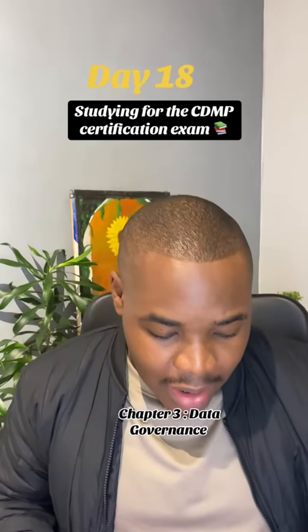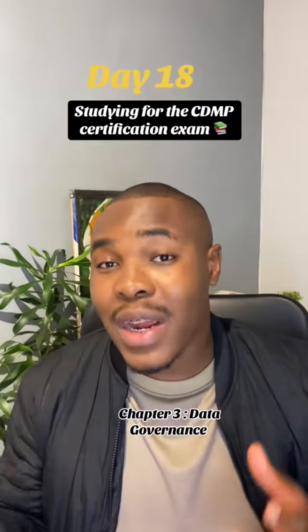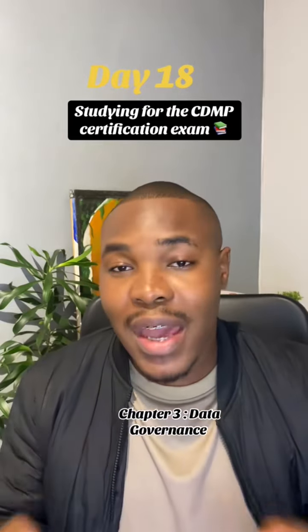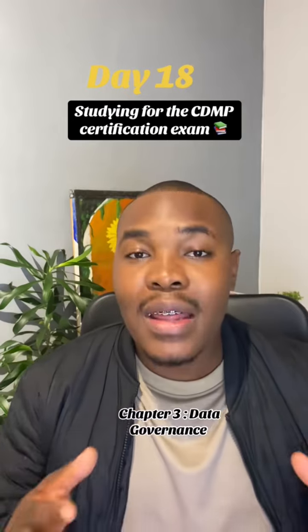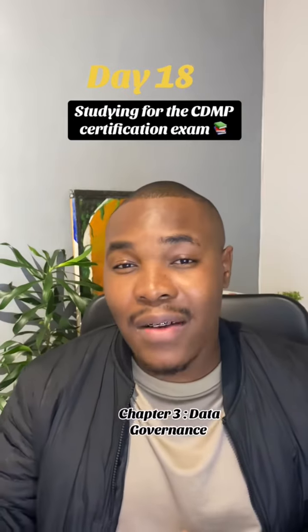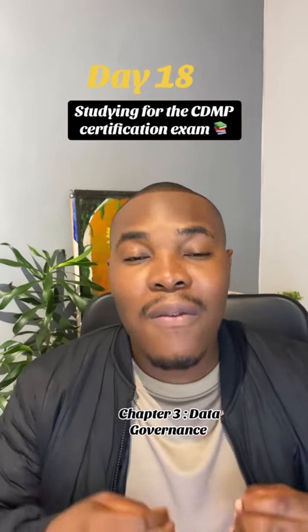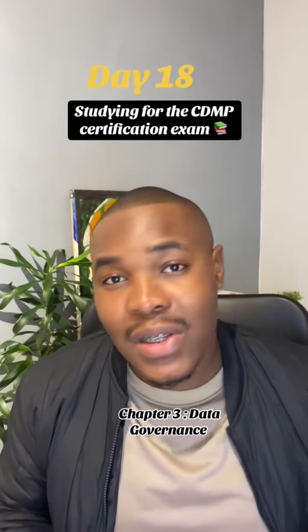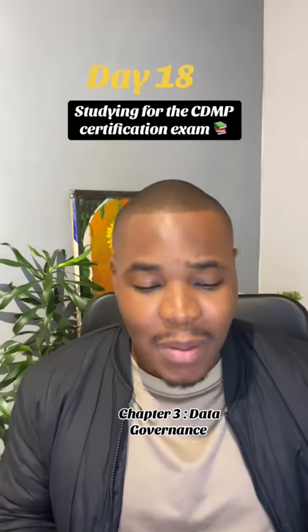Now, the second point that I covered was performing readiness assessments. A readiness assessment is when you try to gauge how far the company you're implementing a data governance strategy for currently is, and how effective their current data governance strategies are. There's a number of things that you can do.